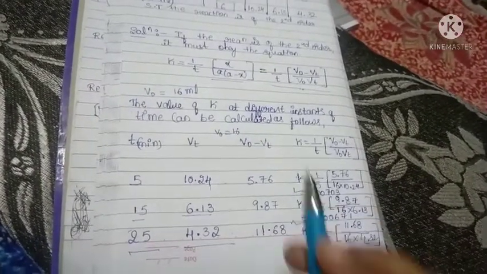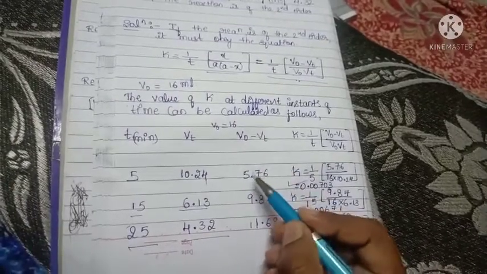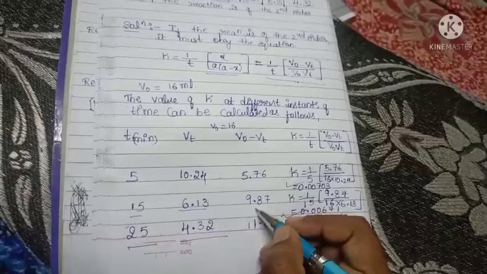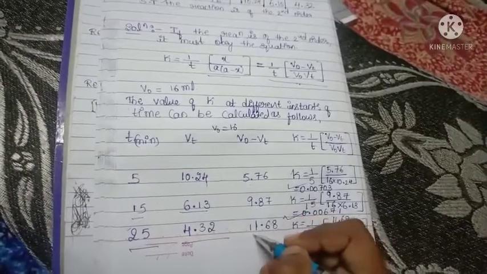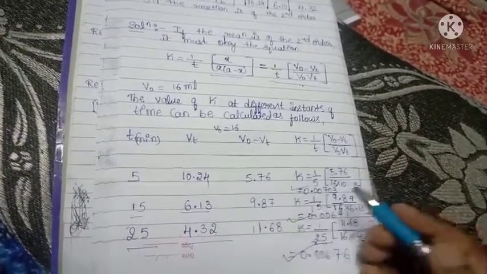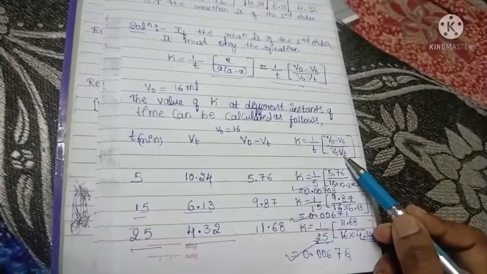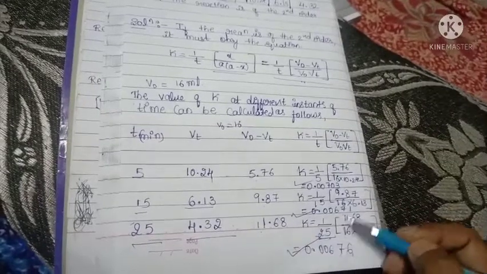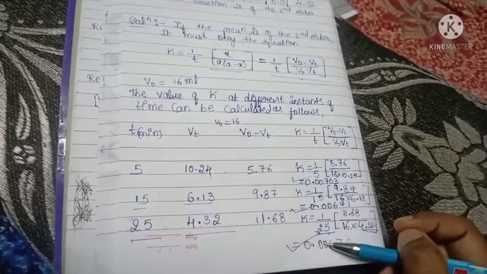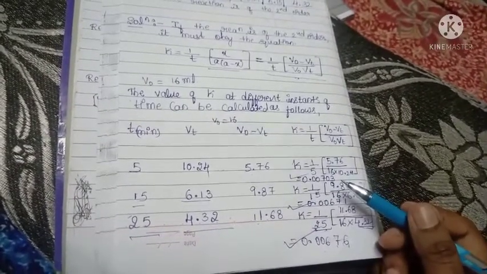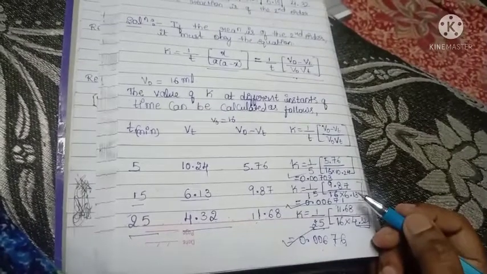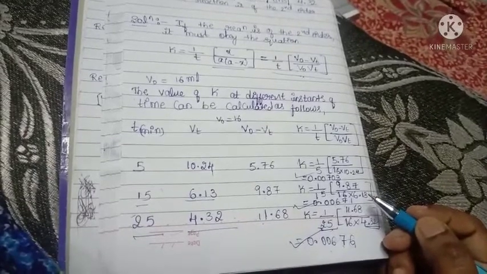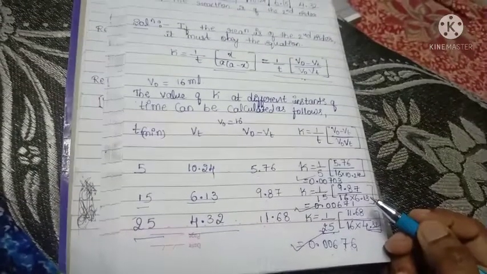Okay, so then V naught minus Vt is equal to 5.76, 9.87, 11.68. Okay, by substituting the values into this equation, we get a constant K value. By getting a constant K value, we can conclude that this is a second order reaction.